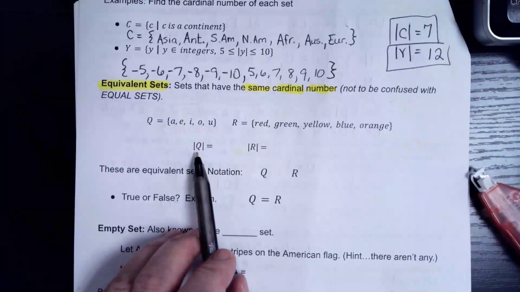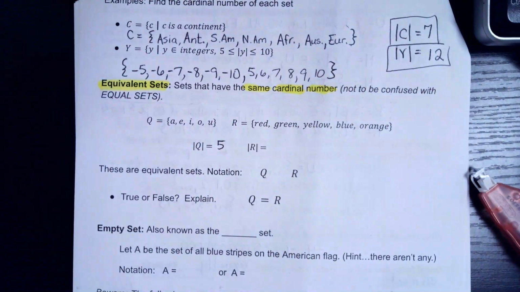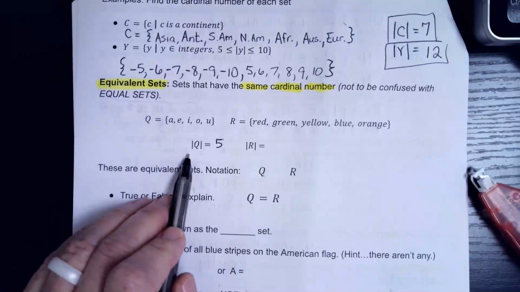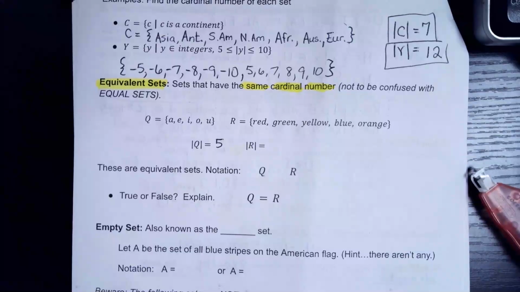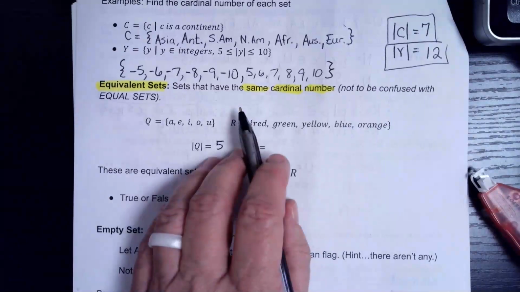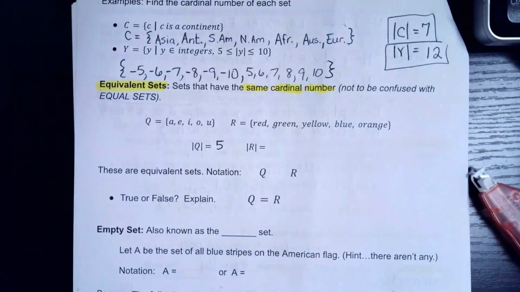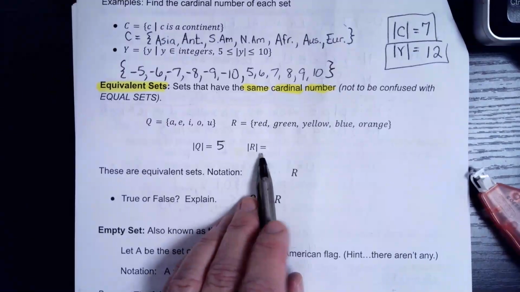Cardinal number of Q is 5. So how do you know whether it's absolute value or it's cardinal number? If there's a set named by the capital letter that's in there and it's nearby somewhere, it's asking the cardinal number of that set. And I did use the variable y as a lowercase, so that's a little bit of a clue as well. What is the cardinal number of R?